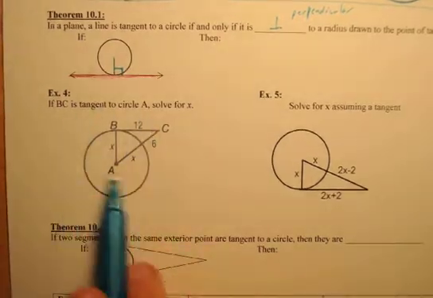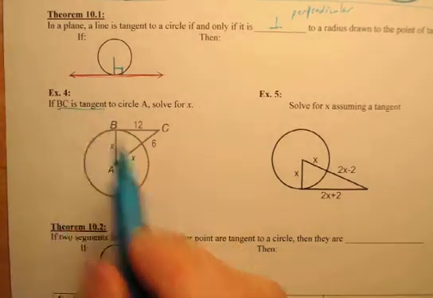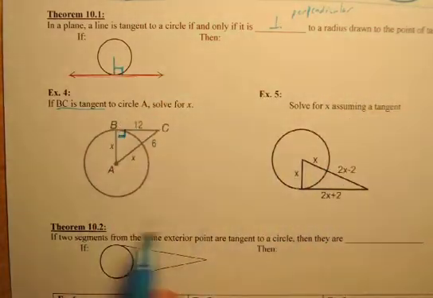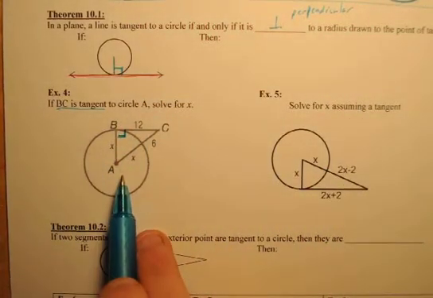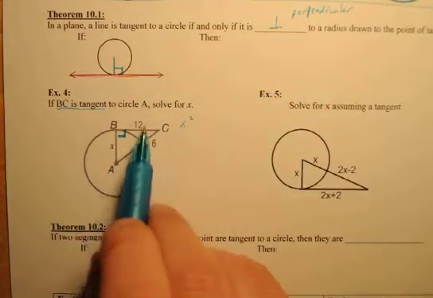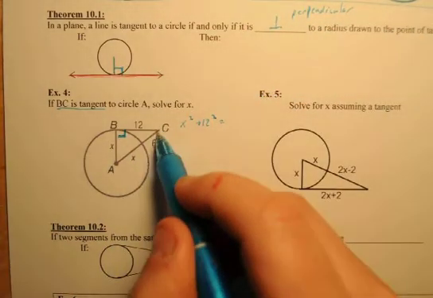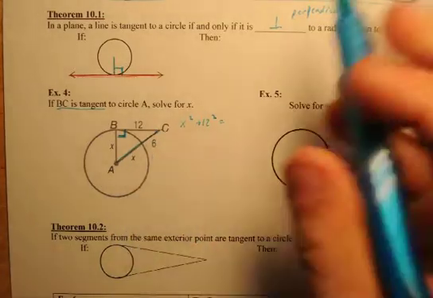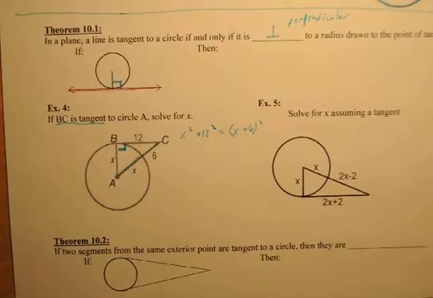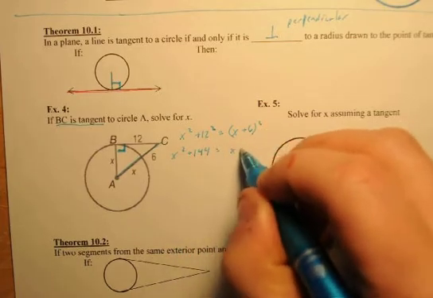So for example, down here in example 4, if we're under the assumption that BC is tangent, then we can go ahead and put a right angle right there. And now we're back to like chapter 9, solving for x. And here's how we would do it. We got to do a squared plus b squared equals c squared. Now c in this case is x plus 6. Alright, let me expand this out. Now the rest is algebra. Hopefully you'll be in algebra next year. You need to remember how to do this stuff.